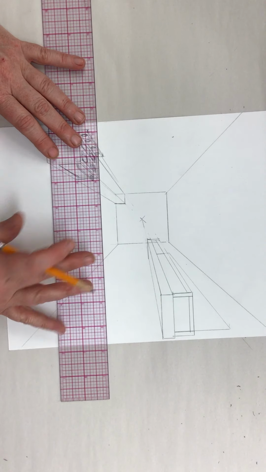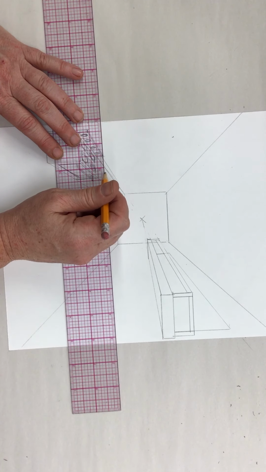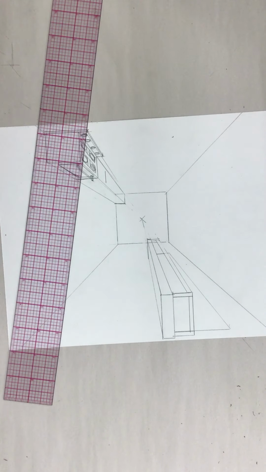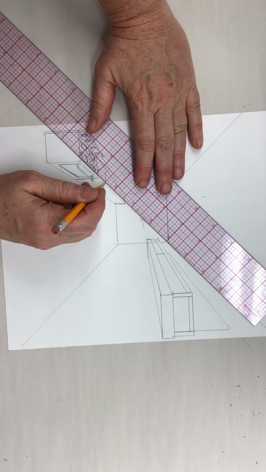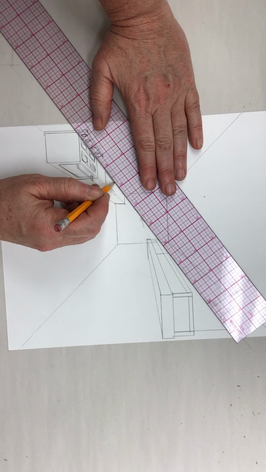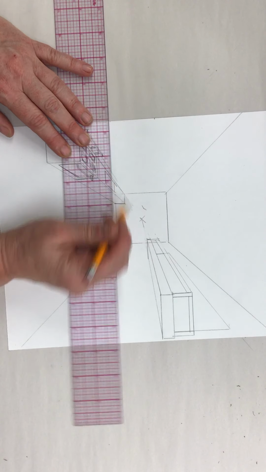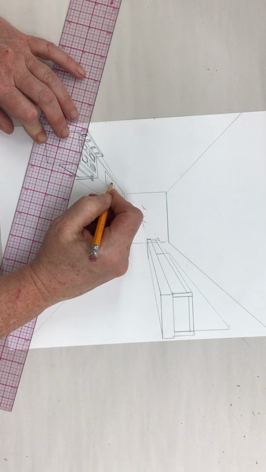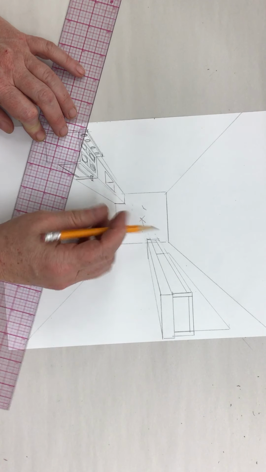For my sink, I'm going to draw the edge of the sink closest to me first. Right? This countertop is like a baby floor, if you will. And again, at any point in time, you want to pause the video and get caught up. Do that, and rewind it if you need to. So there's my sink.